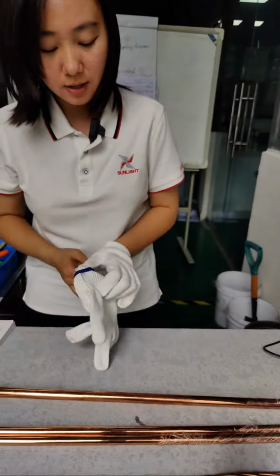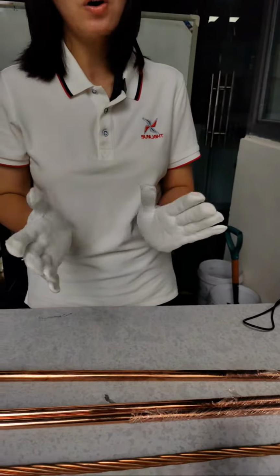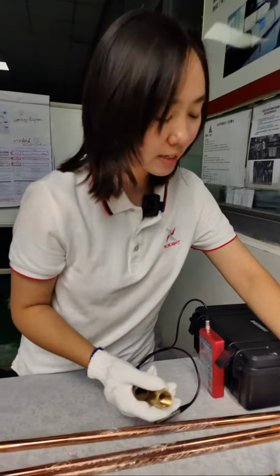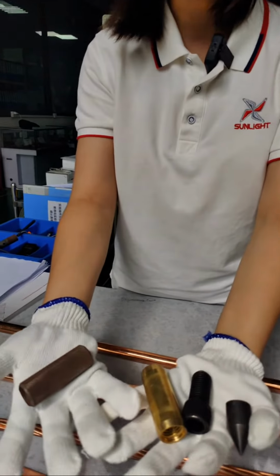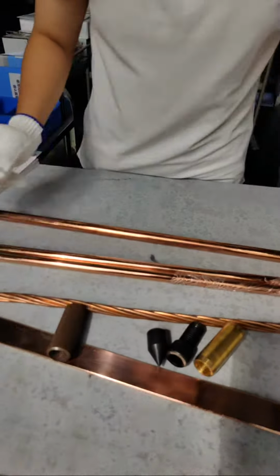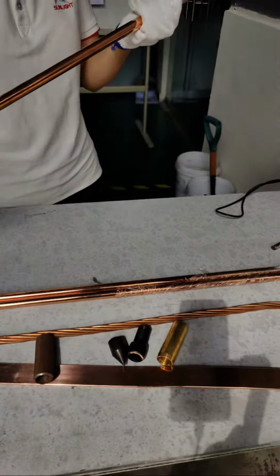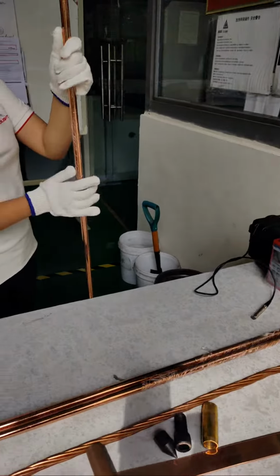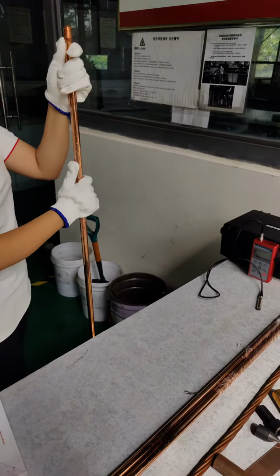So first, are there any friends who work on a construction site? If you do, you must be very familiar with these accessories, right? Couplers, driving head, driving stud. Okay, so as you can see, this is our earth rod. It will be driven into the earth, right? By hammers, by labor force, or by the electronic hammer.